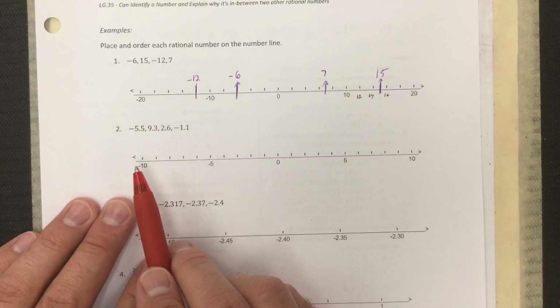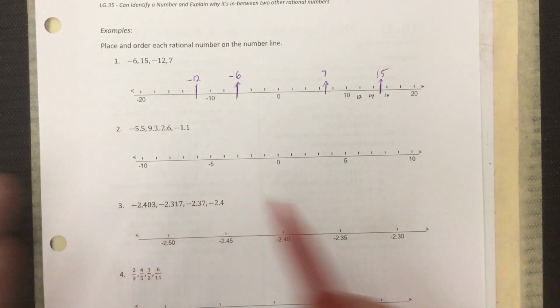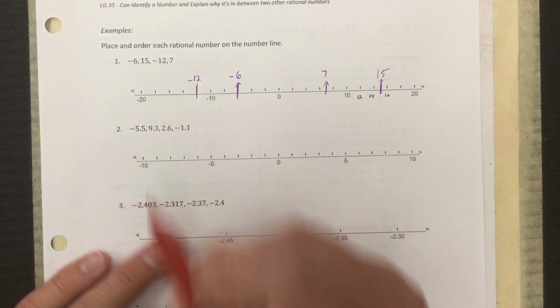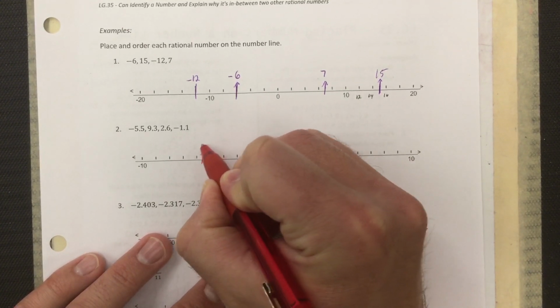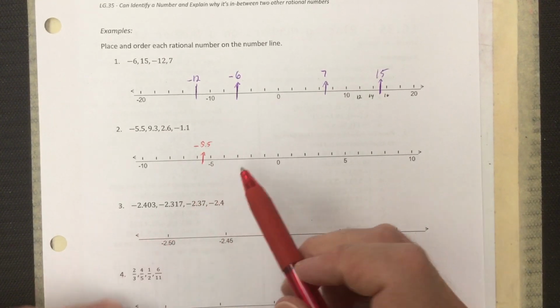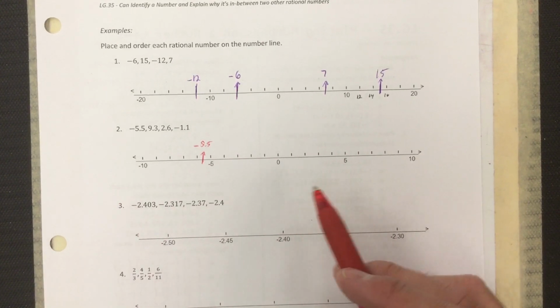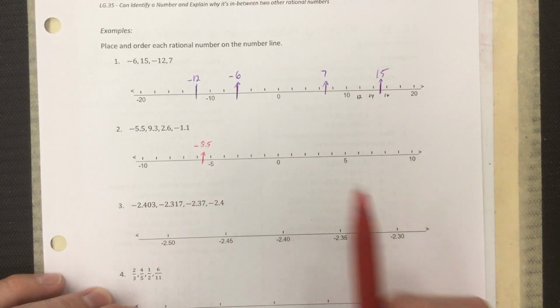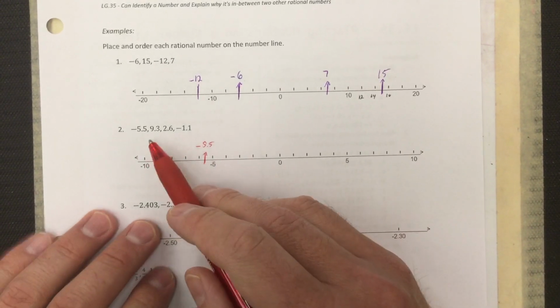Now again, we're going from negative 10 to positive 10 because we have some negatives and positives. I'm trying to keep it roughly symmetrical here. Negative 5.5. Well, we have negative 5 here. Halfway between negative 5 and negative 6 is negative 5.5. Remember, we're going up by 1s here, so it's important to remember what we're going up by. When I give you a number line, I will show you some of the numbers, I will not show you all of them.